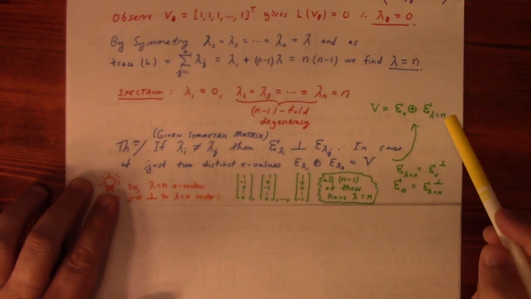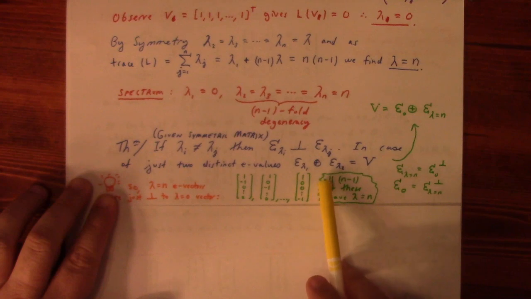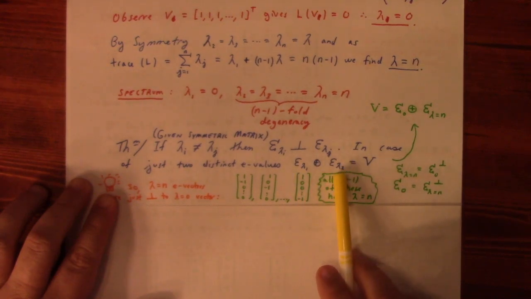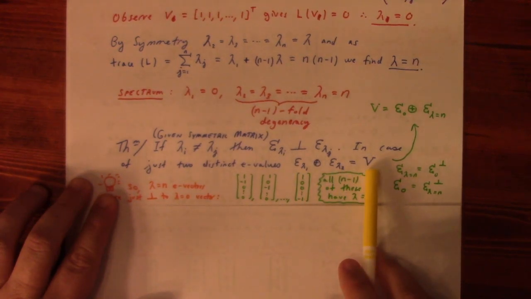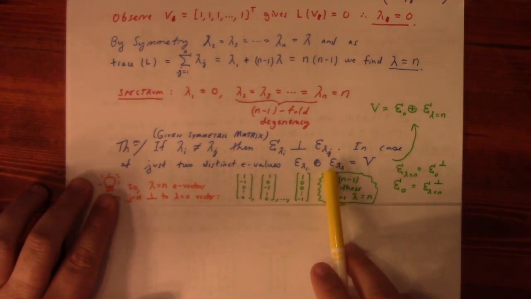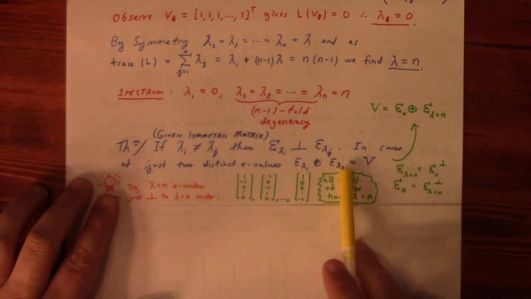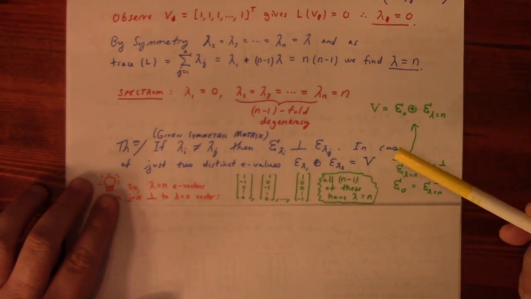And in the case there are just two distinct eigenvalues overall, that means that the direct sum decomposition is the whole space again. But it's more than that. It's an orthogonal decomposition. These are perpendicular subspaces.